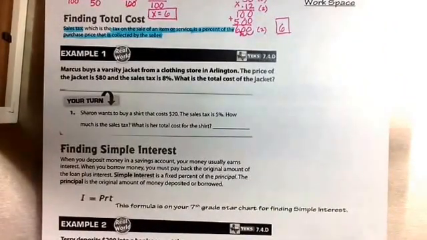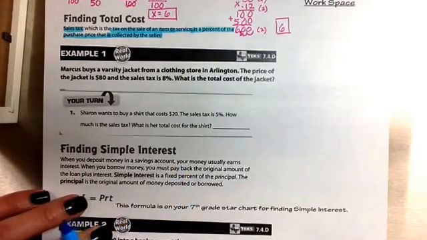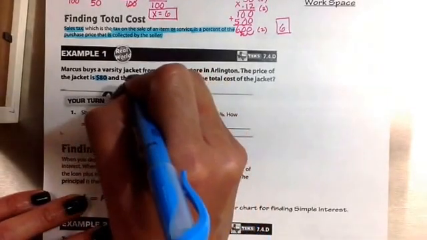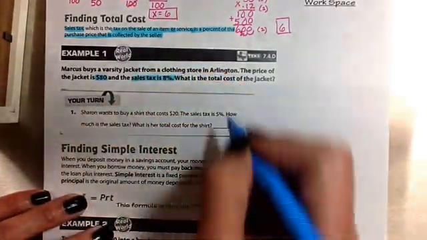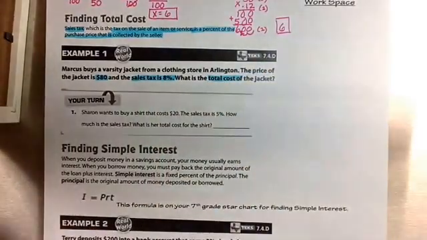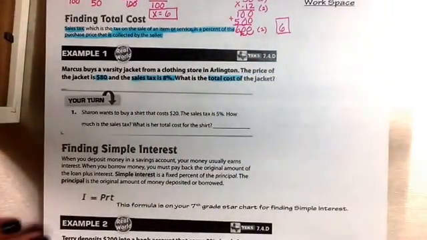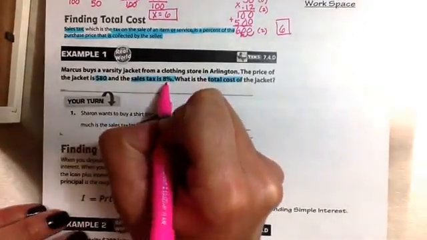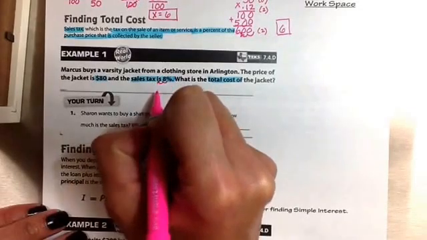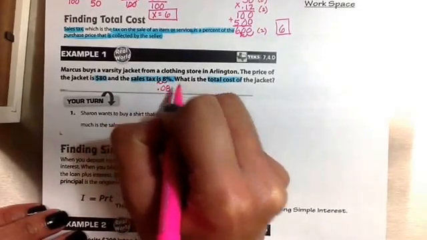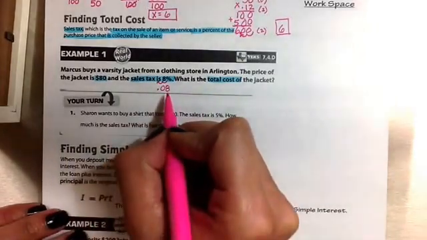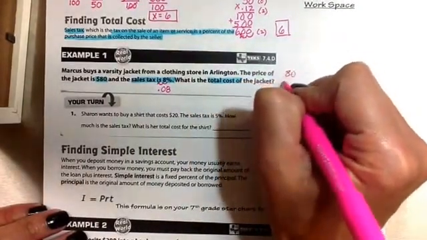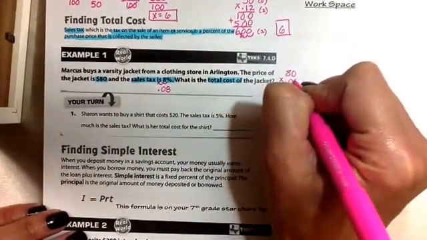In example 1, Marcus buys a varsity jacket from a clothing store in Arlington. The price of the jacket is $80 and the sales tax is 8%. The question is, what is the total cost of the jacket? In order to figure this out, I am going to have to change my 8% to a decimal. If I move it 1, 2 to the left, that would be 0.08. And I'm going to find out what is 8% of 80. So of means I'm going to multiply 80 times 0.08.